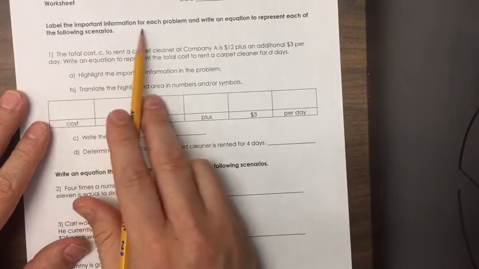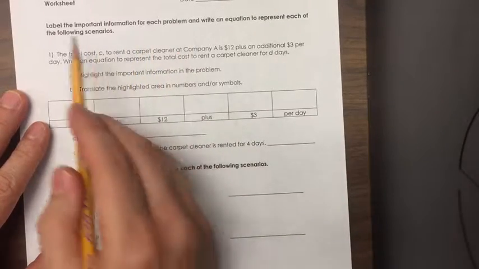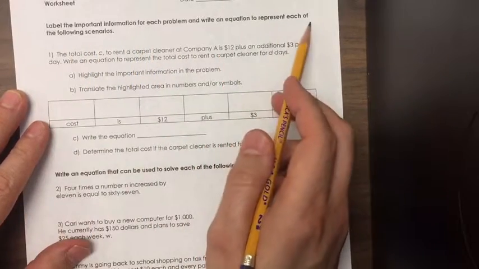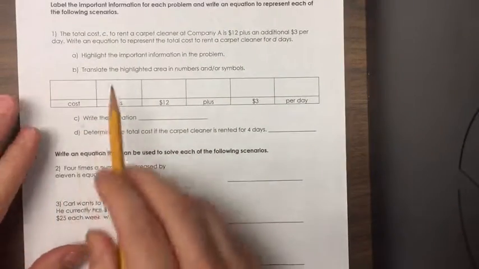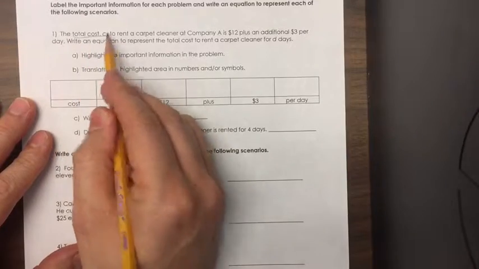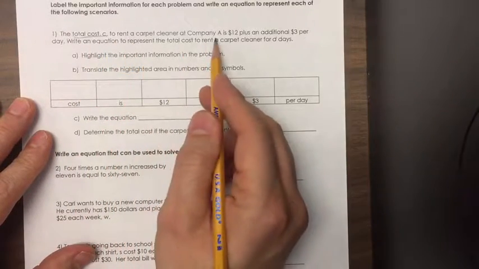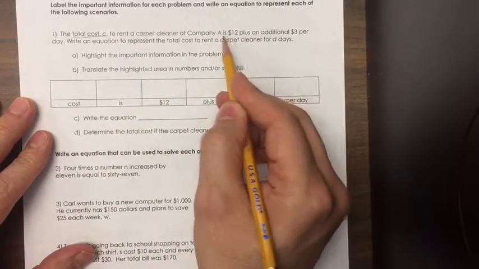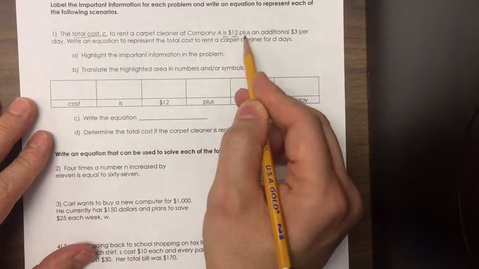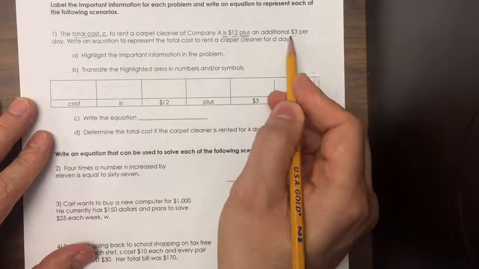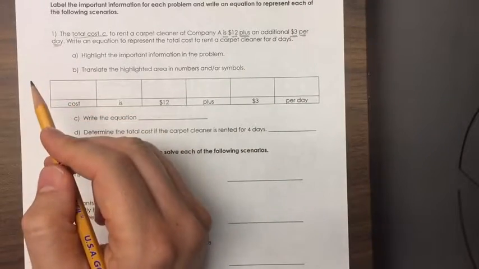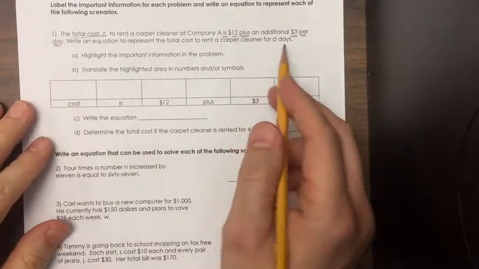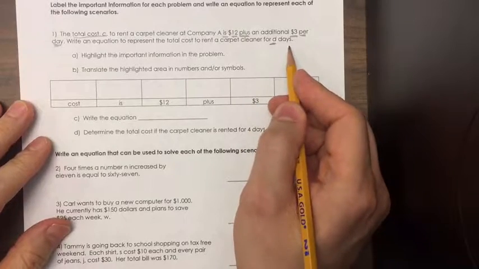Okay, it says label the important information for each problem, and then write an equation to represent each of the following scenarios. Number 1, the total cost, C, to rent a carpet cleaner at Company A is $12 plus an additional $3 per day. Write an equation to represent the total cost to rent a carpet cleaner for D days.